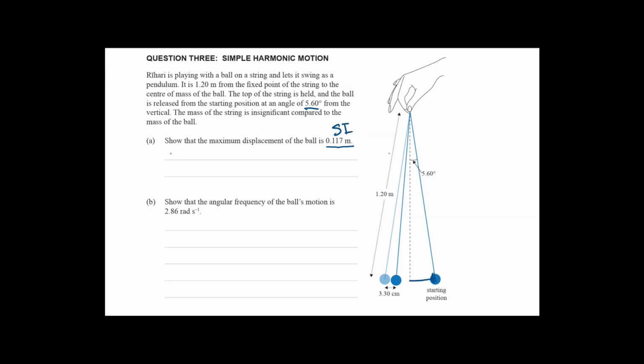So remember, 5.6 out of the 360 degrees is going to be equal to whatever it is in radians divided by 2 pi radians, which means that the displacement in radians is going to be 5.6 times 2 pi over 360.